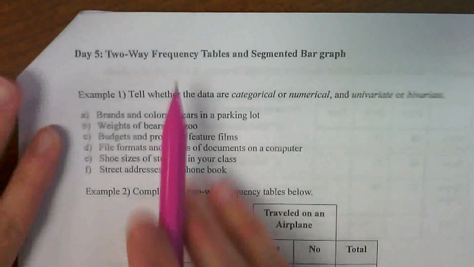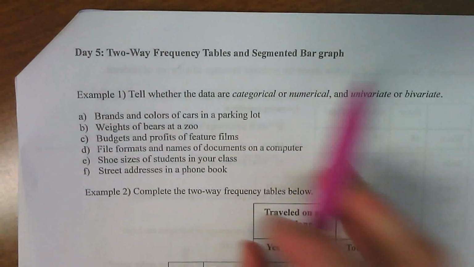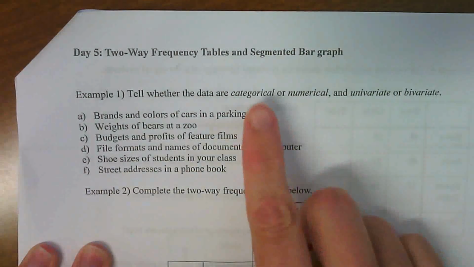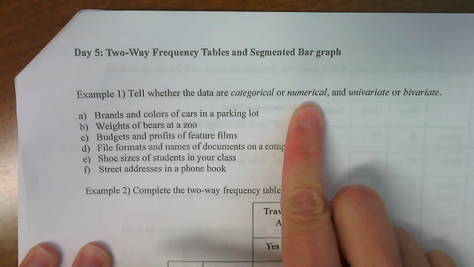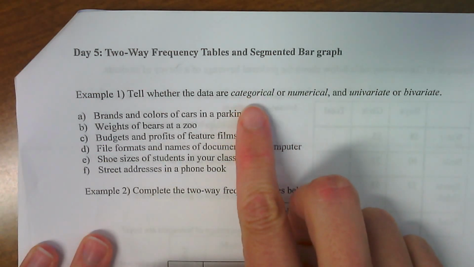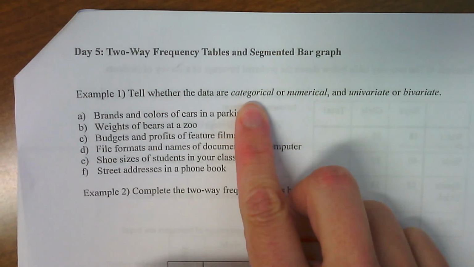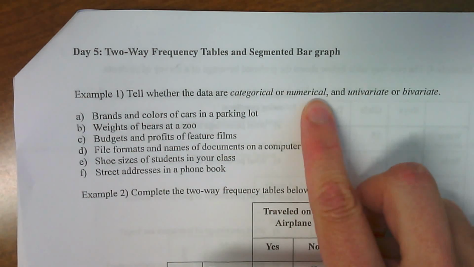All right, today we're going to talk about two-way frequency tables and segmented bar graphs. So the first example, we're talking about categorical versus numerical, which is what we talked about in the other section. Remember, categories are things where you're going to get words for answers, versus numerical are things you can measure. They're numbers, things you can take the mean of, which is the average.